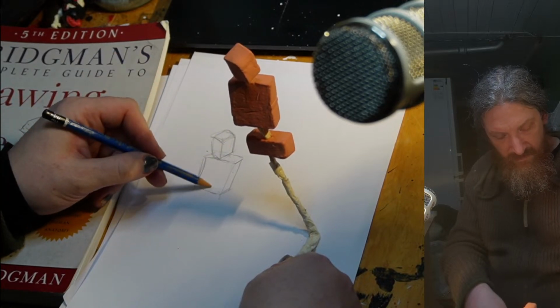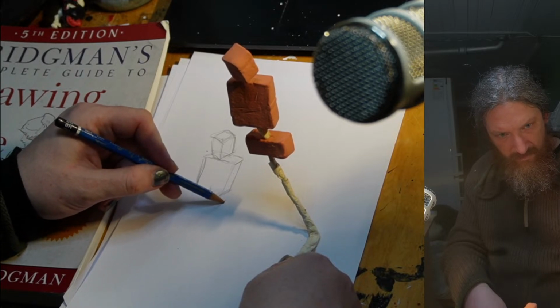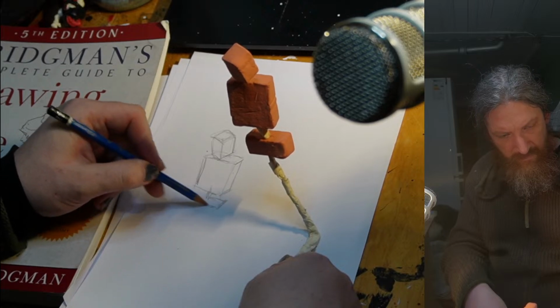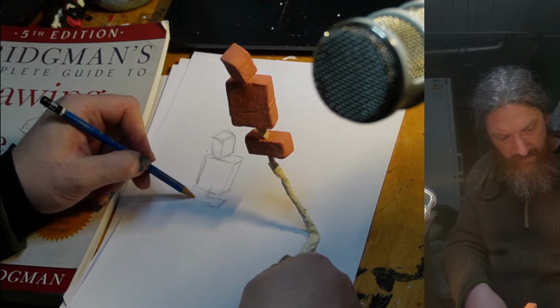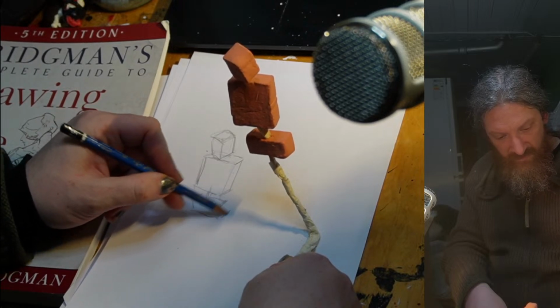Like this, and you see very clearly where the shadow is cast.